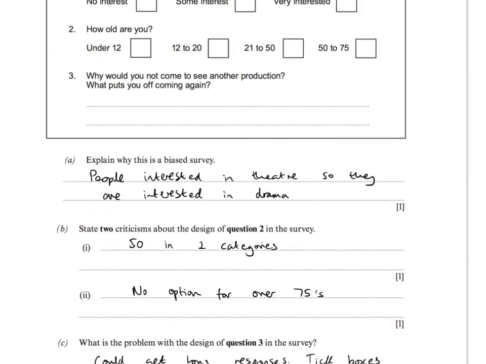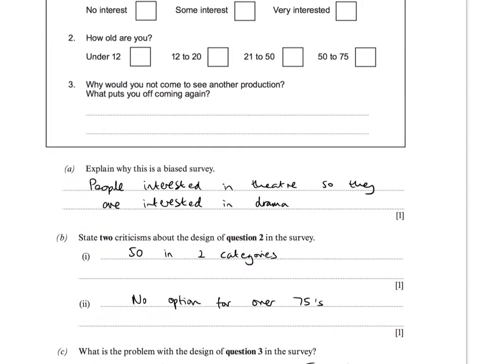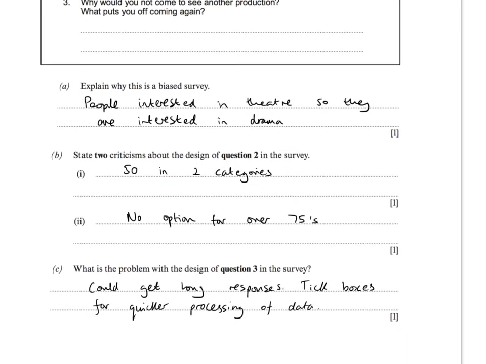Part C, it says, what's the problem with the designer question 3 in the survey? Well, we don't like this sort of question. We prefer to get tick boxes because they're very easy to digest the data and look to see exactly where people are. This would require lots of reading and lots of analysis of the data. It's what we call a qualitative answer, which we don't really need to worry about. We basically just want to have tick boxes, okay? And the reason why is because it's very easy to process the data, and that's the point I made here. So I've said, could get long responses, tick boxes for quicker processing of the data, okay?